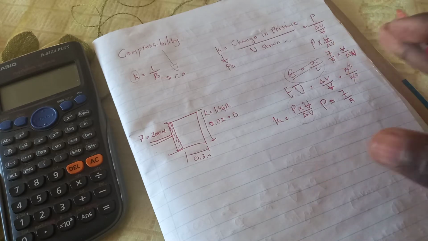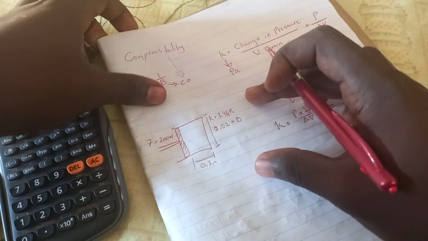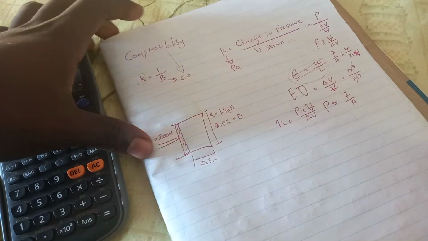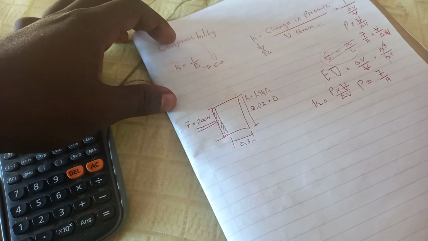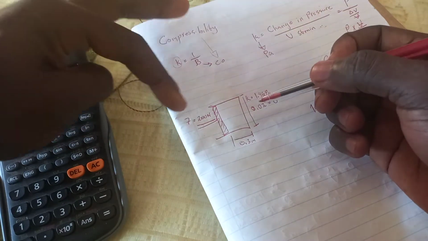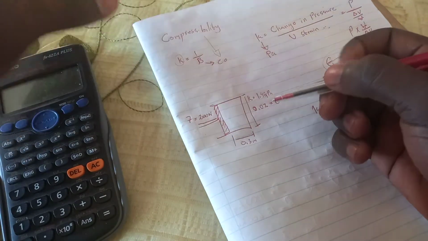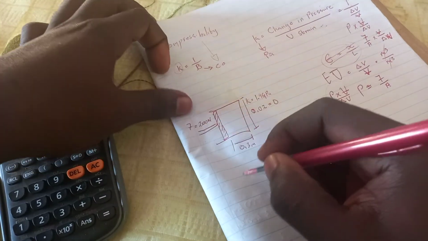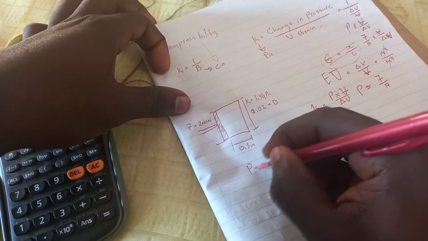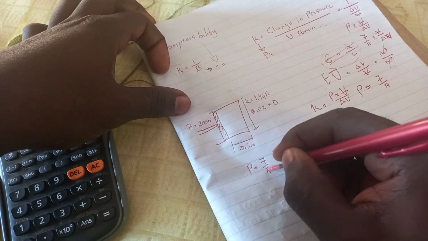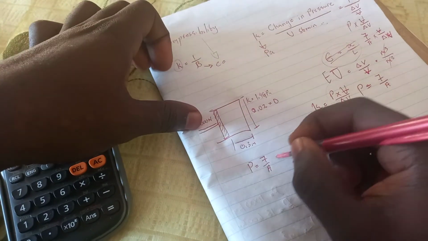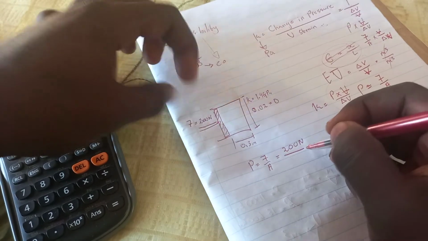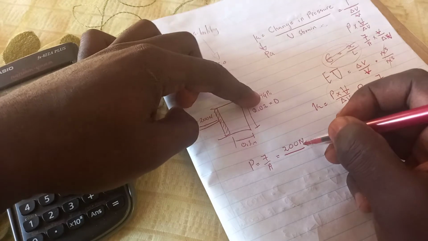So now let's look at this example. This is our bulk modulus, which is 1.9 times 10 to the power 9 Pascal. So let's do an example. If they say calculate the pressure in the system, we're going to say pressure will be equal to force over area. So what is the force? The force is 200 Newton over the area.